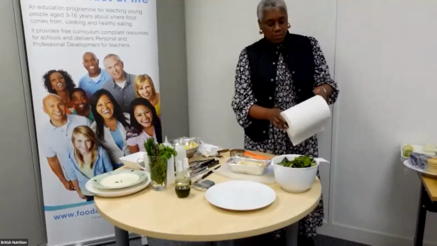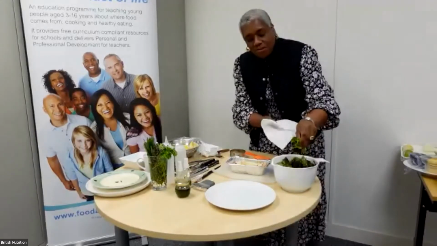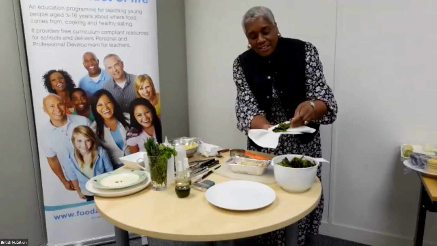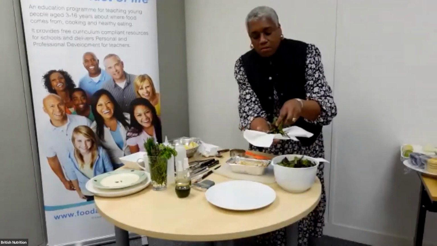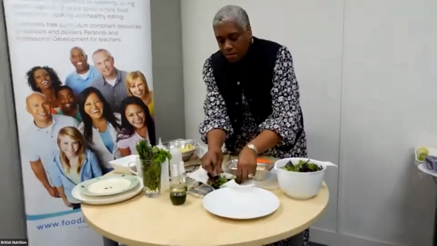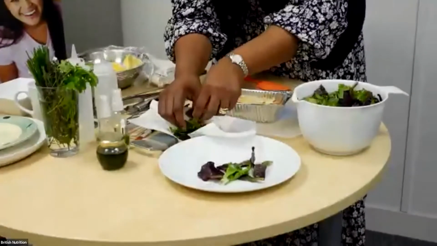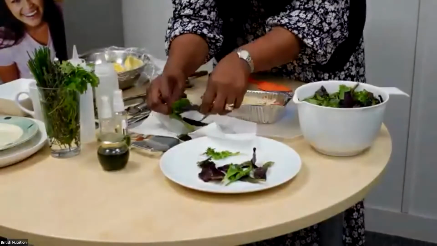And you end up with sort of getting rid of half of the leaves. But this way, you get to keep them, and they stay quite revived, actually. So as you can see, just dry some off, and then you just arrange them on your plate.